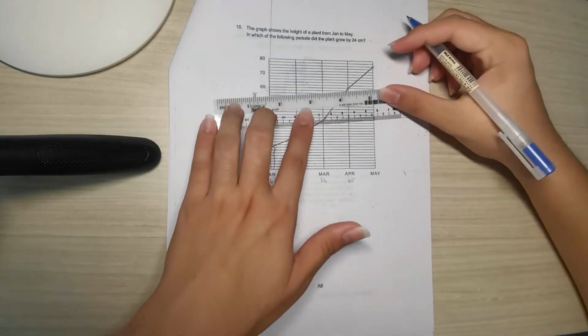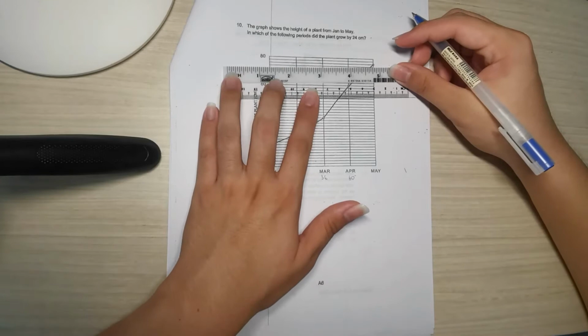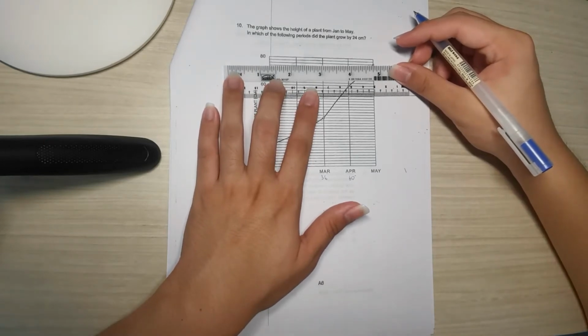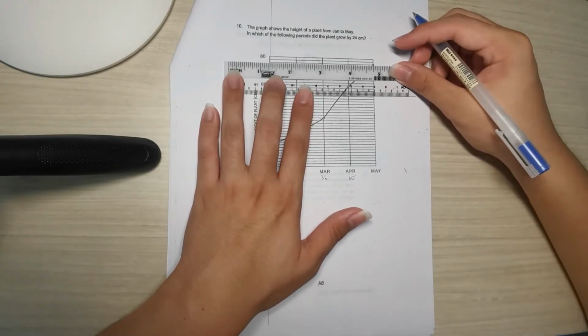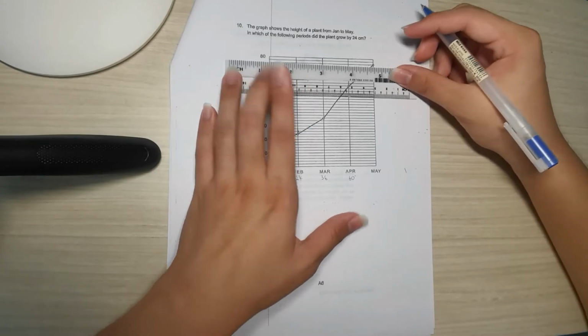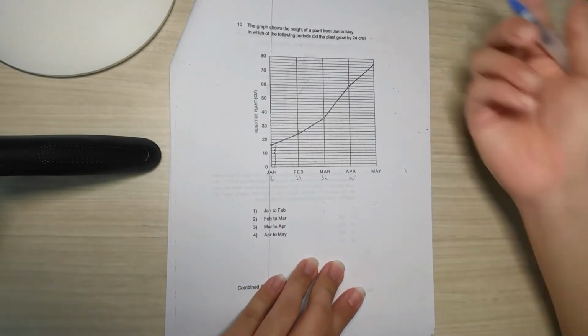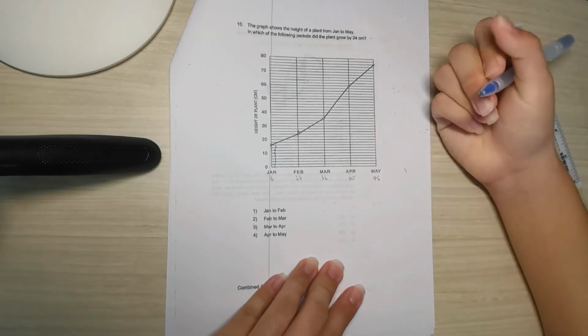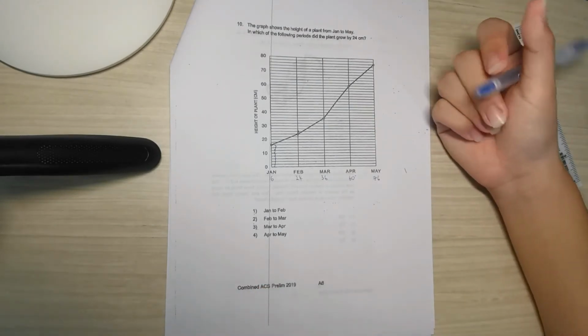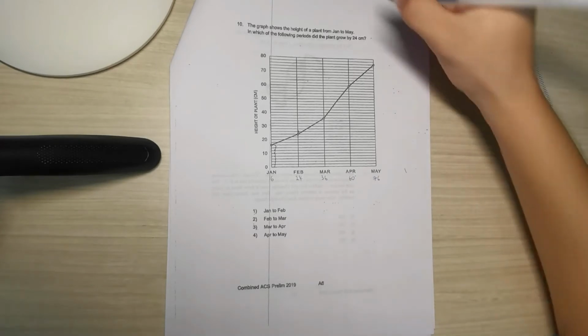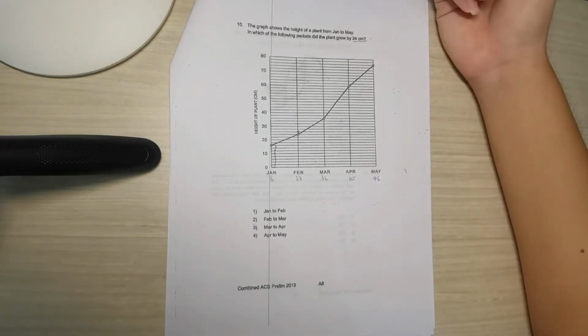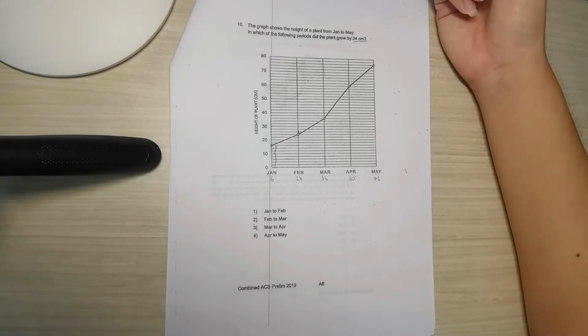And lastly, I have May, which is 2 portions now, so it should be 76. So they want you to find a month where there is a 24 cm growth. Yeah. So let's look through this slowly.